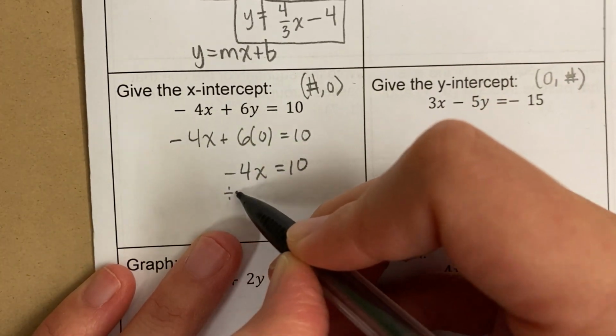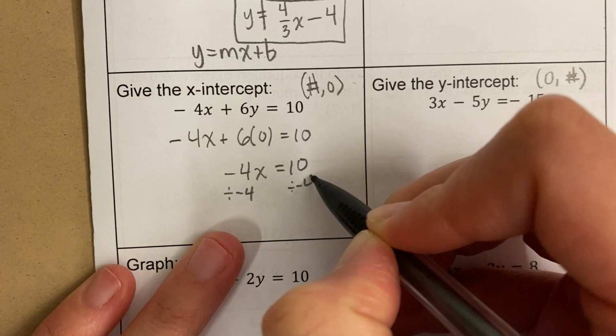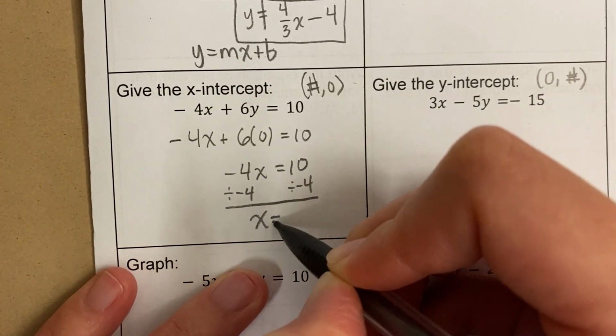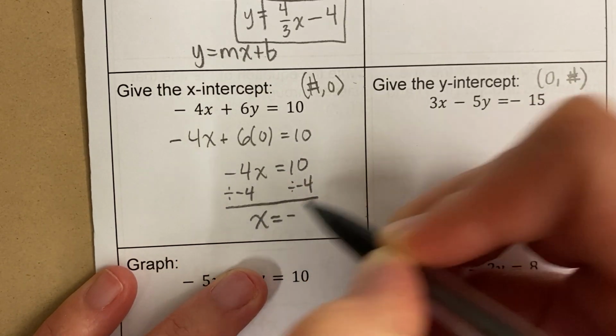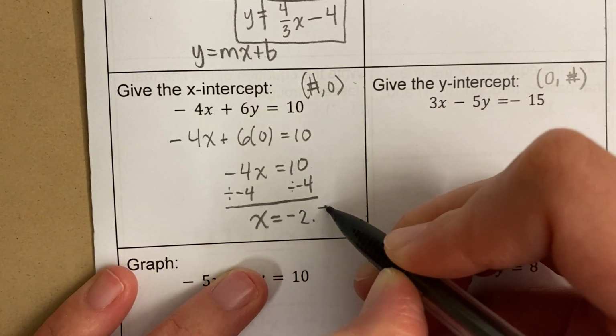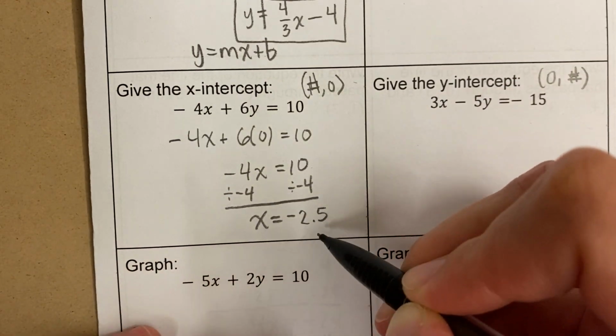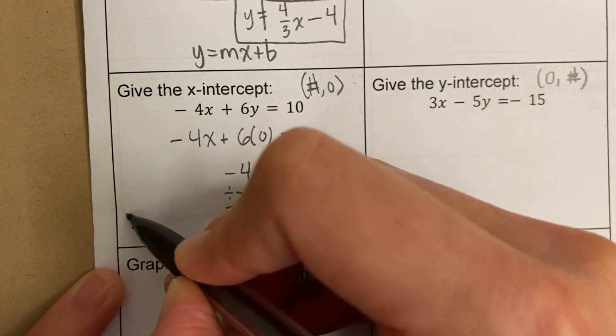X is being multiplied by negative 4, so I'm going to divide by negative 4 to get x by itself. A positive divided by a negative is a negative, and 10 divided by 4 is 2.5. So my x-intercept, this is my x value, negative 2.5.